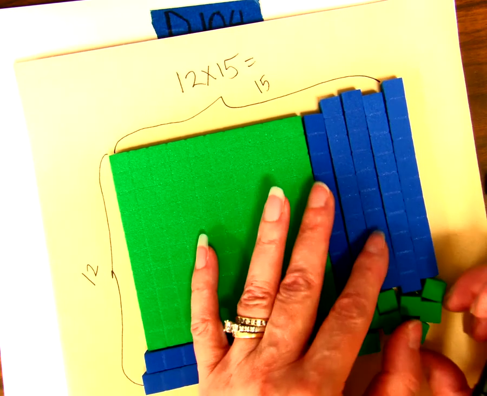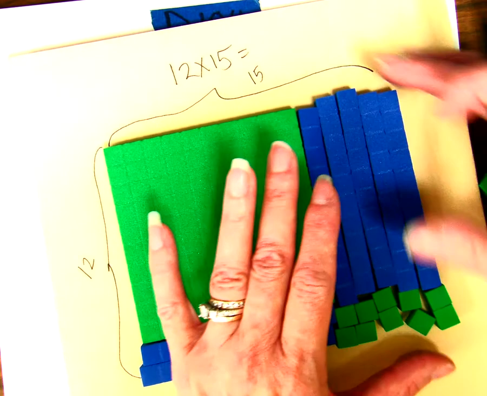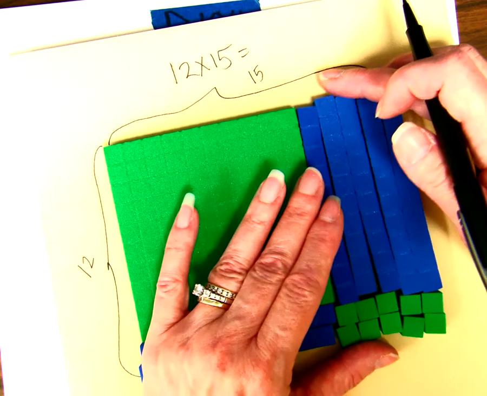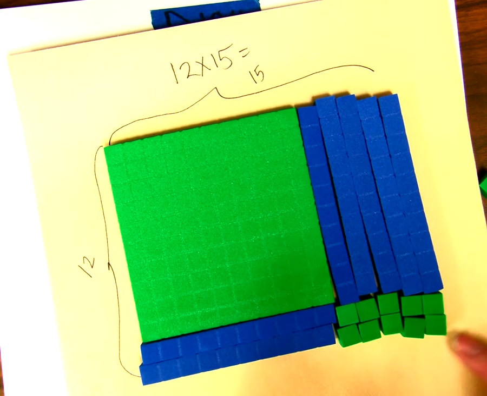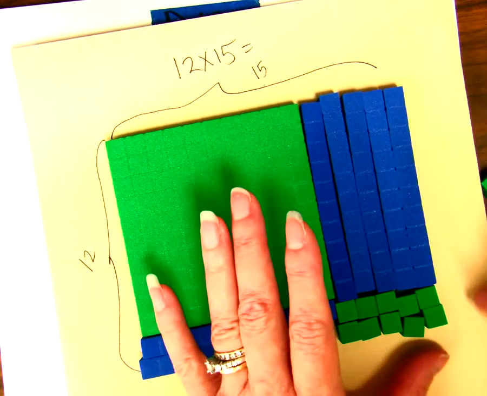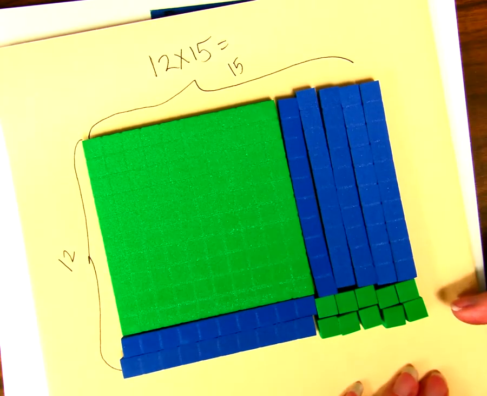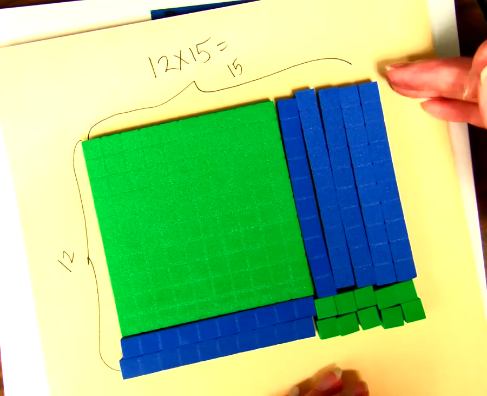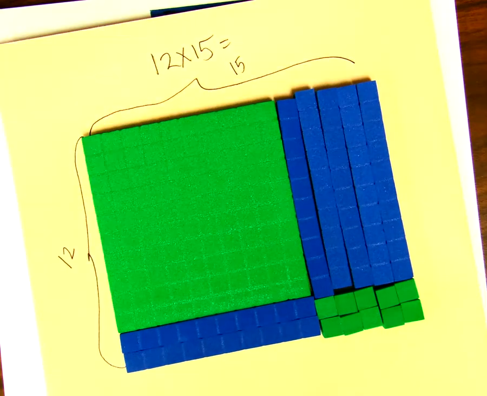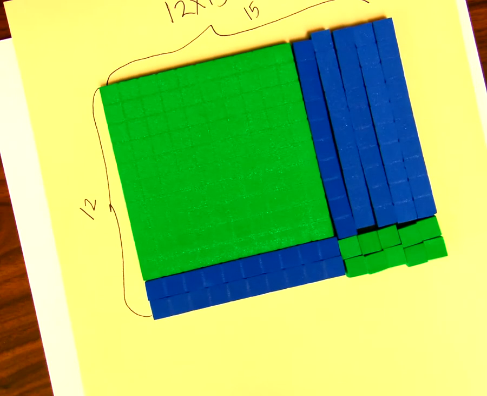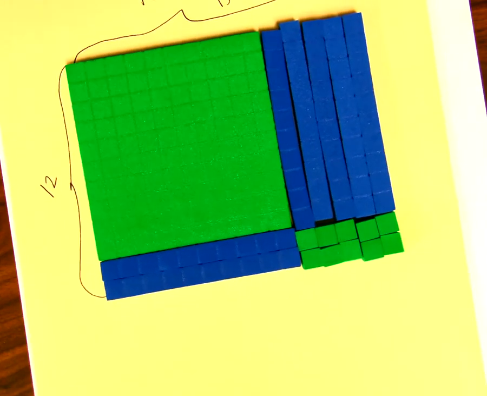So when I look at it, it's a rectangle. This side has to be 15, so I see 10, 1, 2, 3, 4, 5. Now it's 15. And this side has to be 12 over here as well, just like it does over here, and it is now 10 and 12. And so now I've made that area model. But for a lot of kids, that doesn't make sense, so I go ahead and I draw the pictorial at the same time.